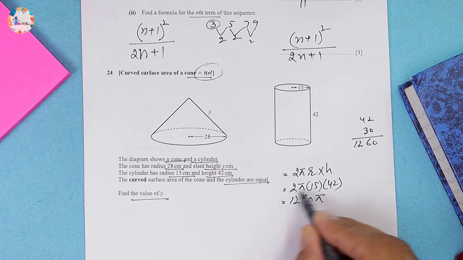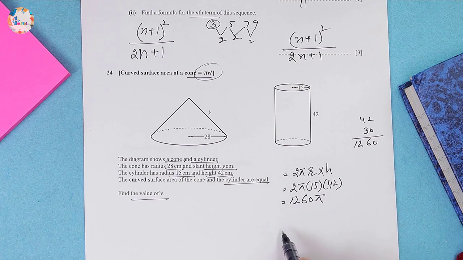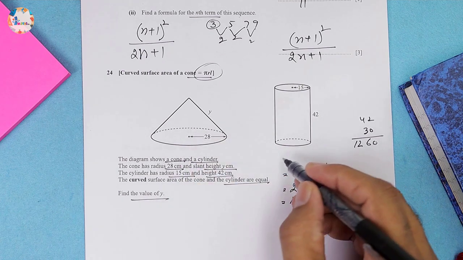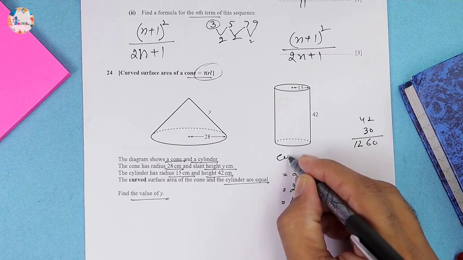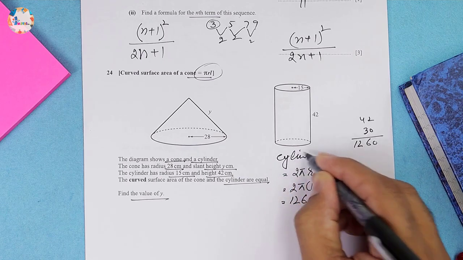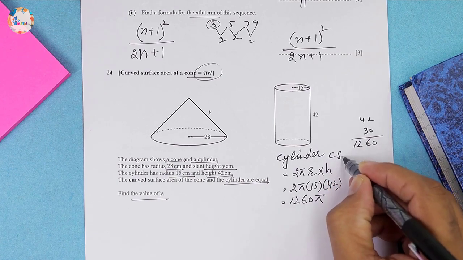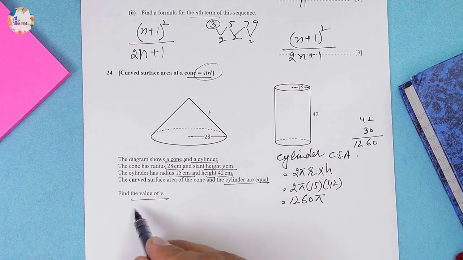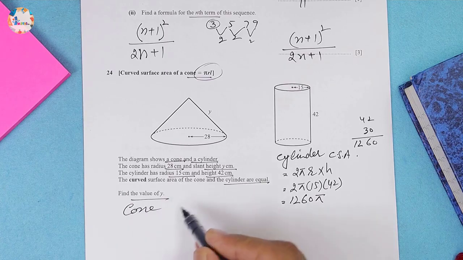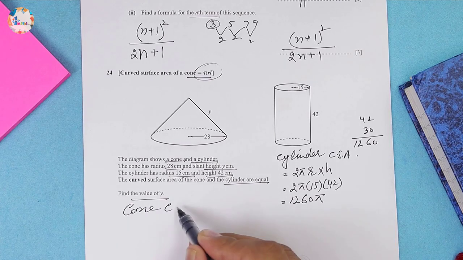1260 pi will be this simplification. Now we can go for this cone. So here we can write cylinder curved surface area, and this will be cone curved surface area.